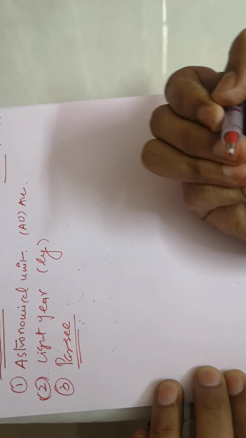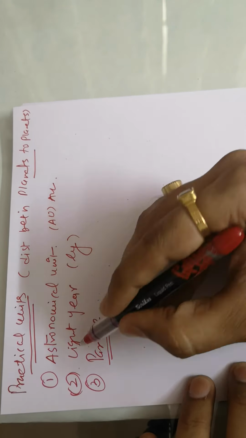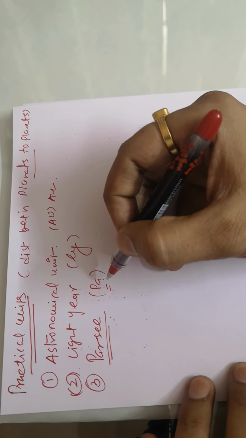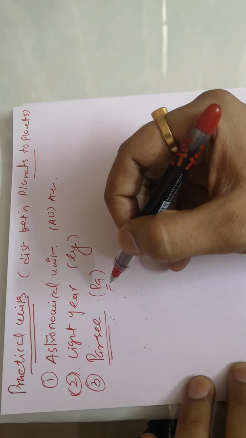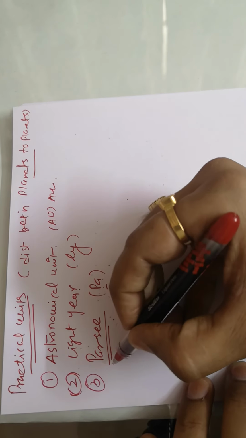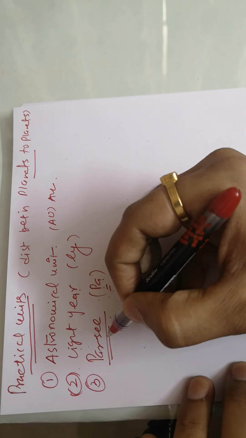So these three units are there. It is not abbreviated as pa, because sometimes we are using another unit called a pascal. So the ideal way is that whenever you are using parsec, mention parsec in full.